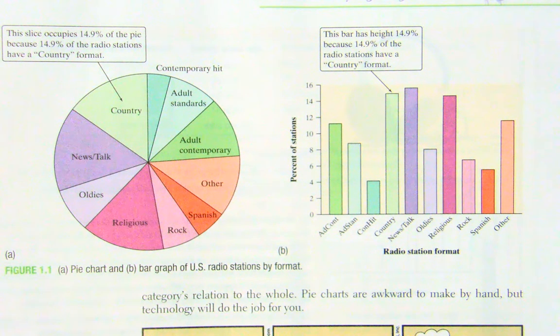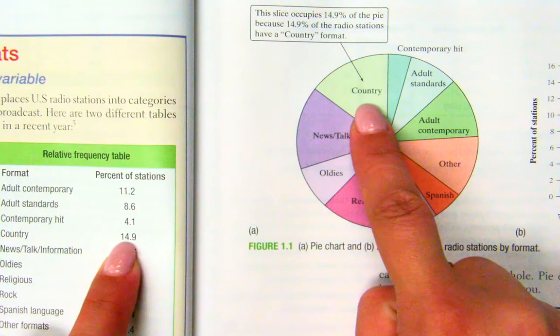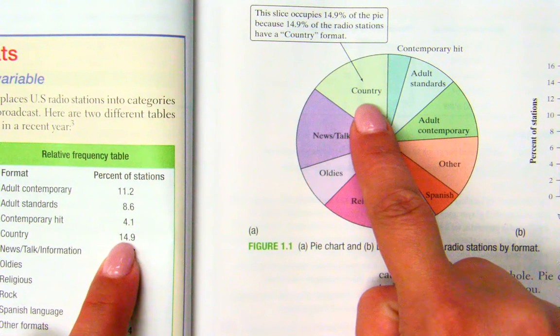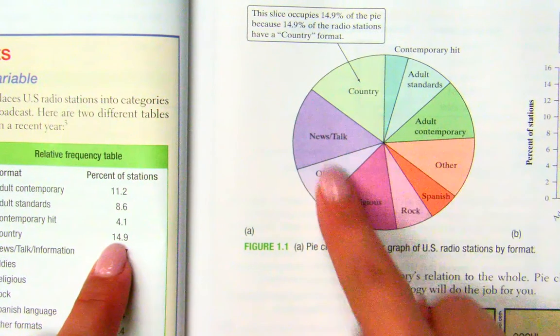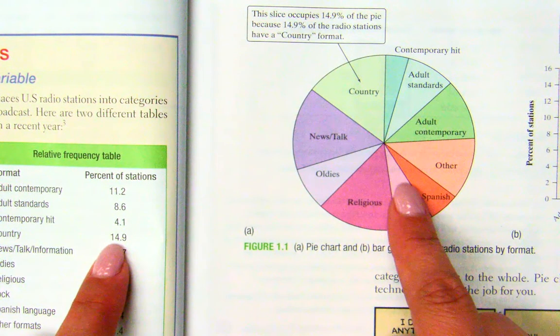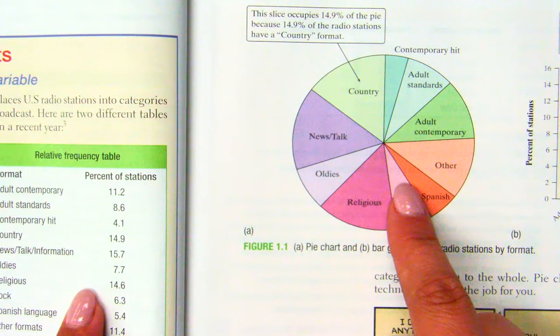I know from the relative frequency that country is, let's see, if I scroll back over here, I know that country is 14.9. So it does help to know that. If somebody walked in and just kind of handed me this, it'd be a little difficult to figure out that that would be 14.9 if I didn't have the relative frequency table.